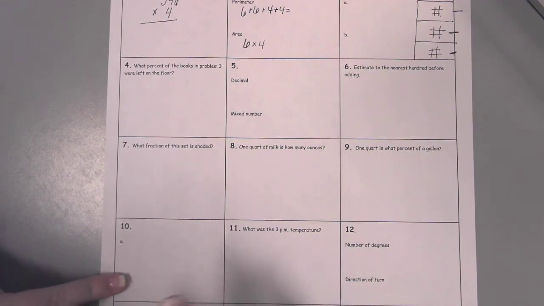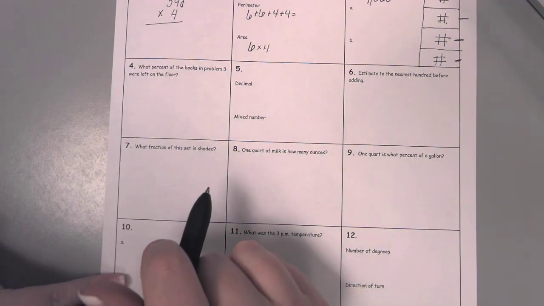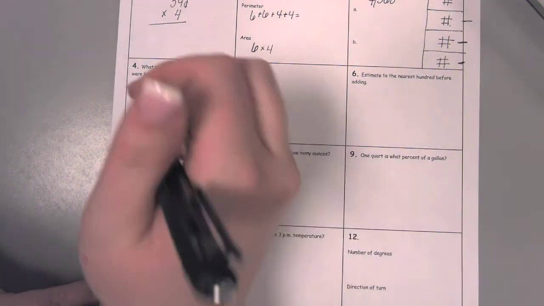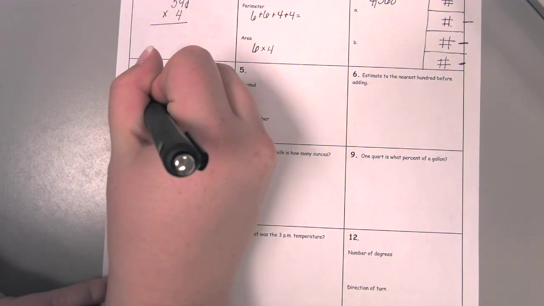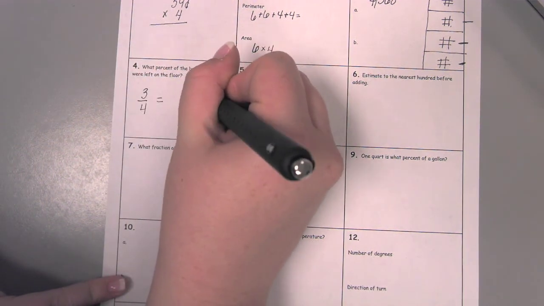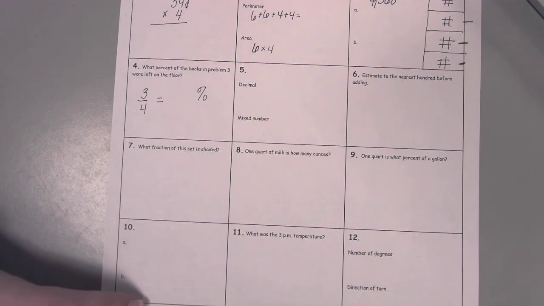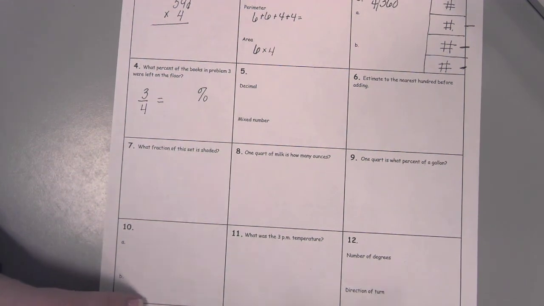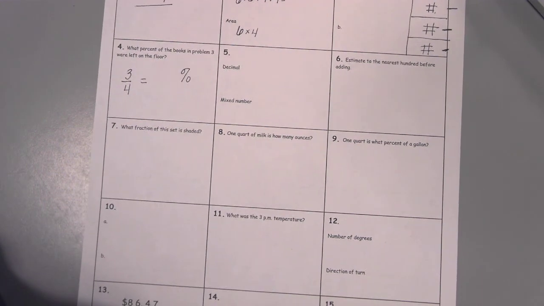Number 4. What percent of the books in problem 3 were left on the floor? So they're asking you 3/4 equals what percent? Pause and solve now.